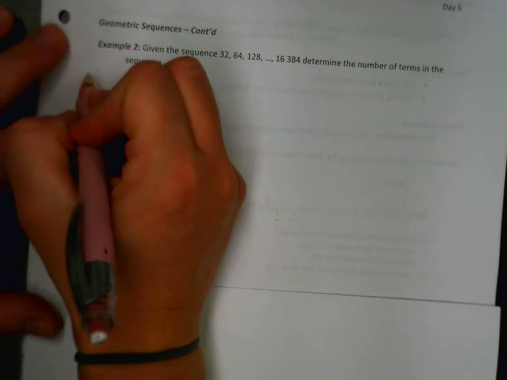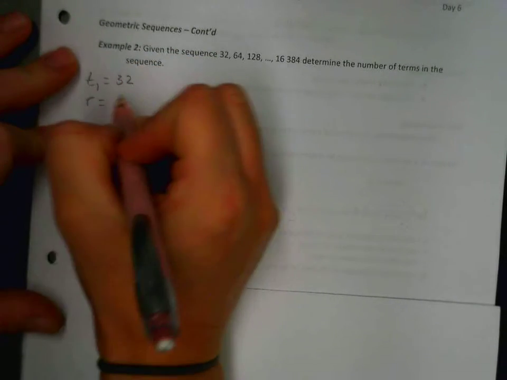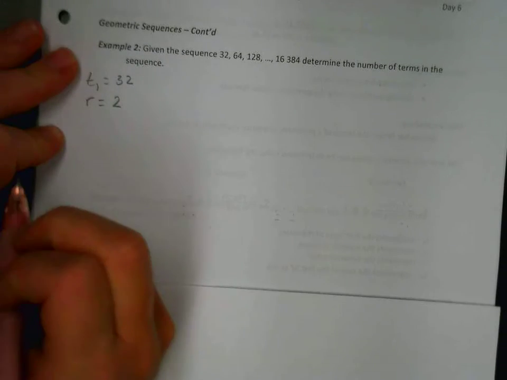All right, continuing on with geometric sequences. This is a question where you're asked to solve for the n value. So let's just write down some information here. Our first term of the sequence is 32. I can figure out my common ratio, which is 2.